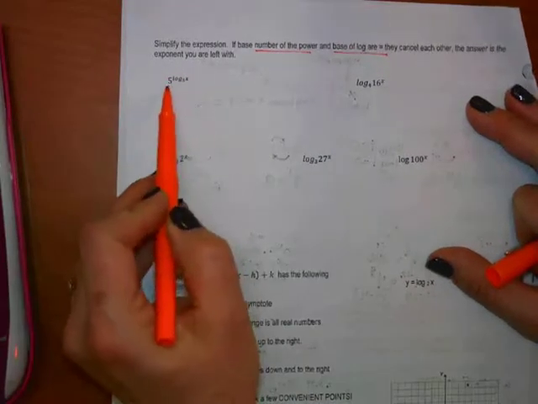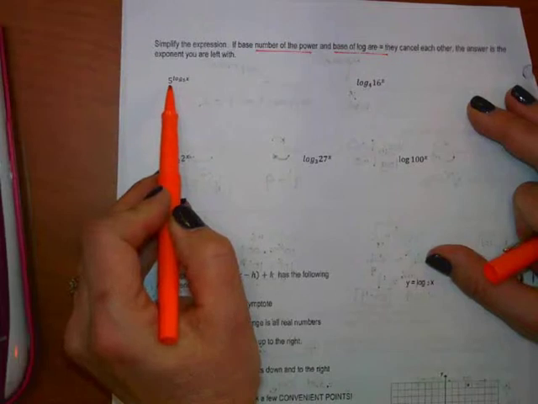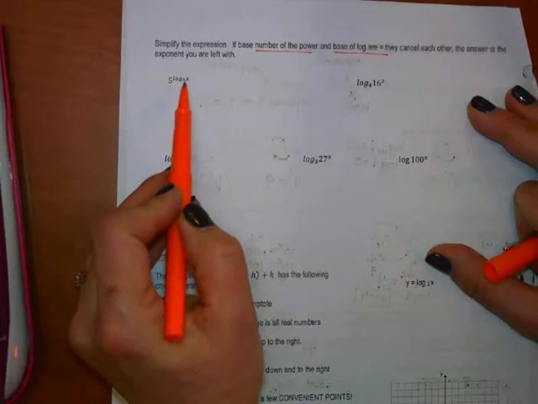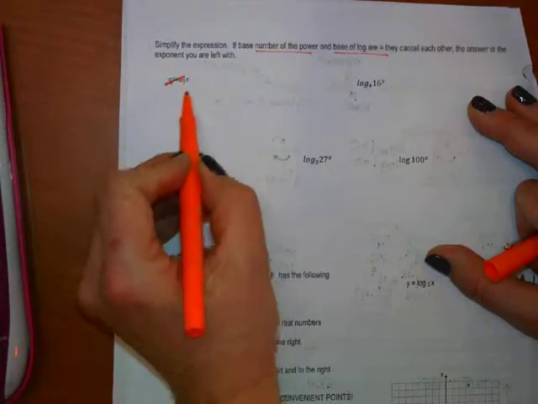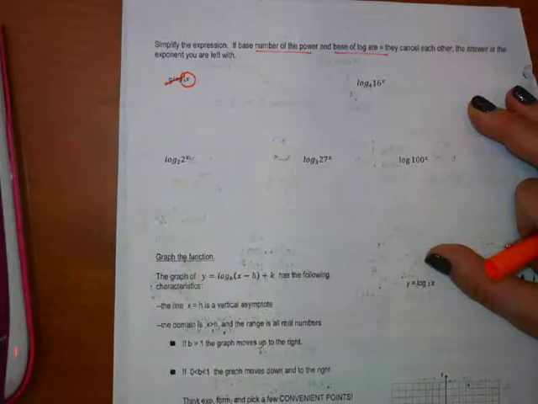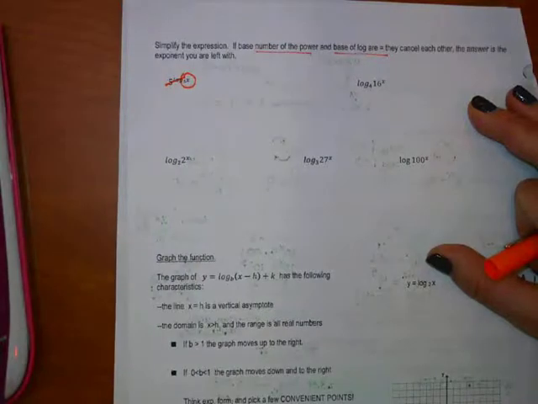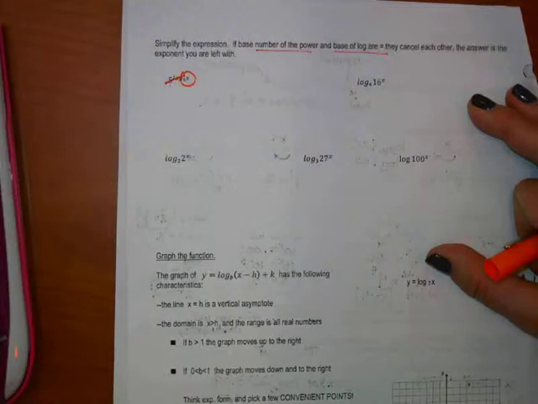So here's a power. What's the base number of this power? 5. And what's the base number of the log? 5. So if you were to simplify this, these two cancel out, and your answer is just x. Totally easy, okay? Because they're inverses of each other.